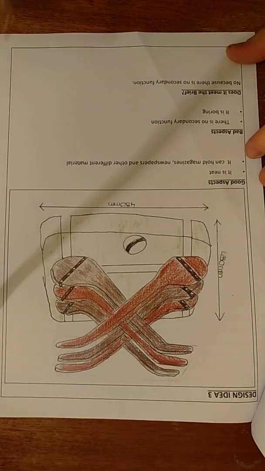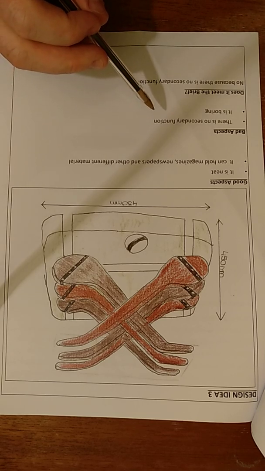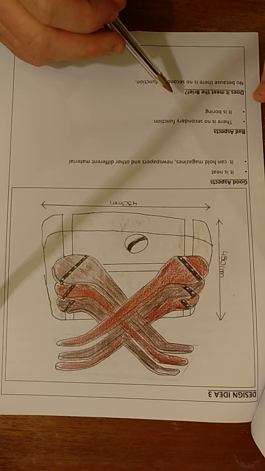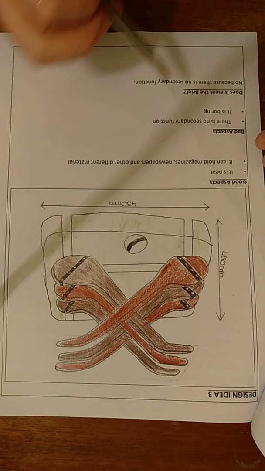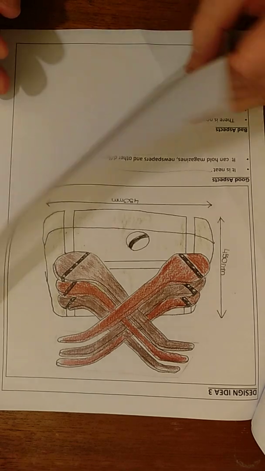Okay, this one, yeah, that's kind of the one you ended up with. Bad aspect, it's boring, there are no secondary functions. That's fine. Well, you can put in the glass table as the final one, but you need to go into way more detail now, Emma. They won't do it at all.